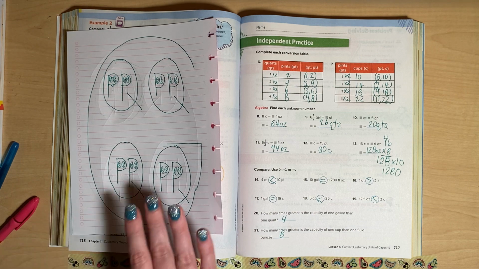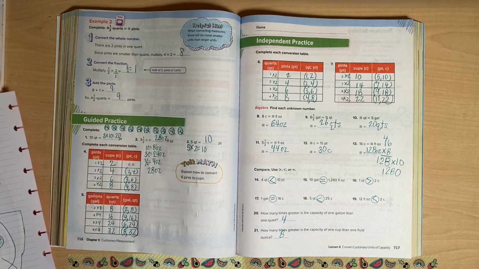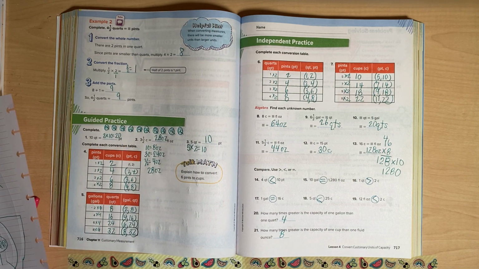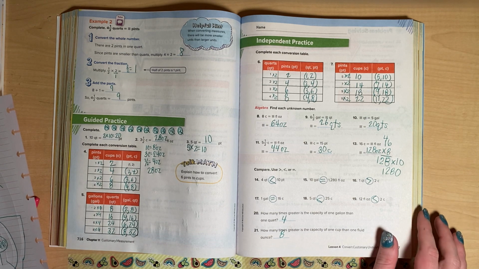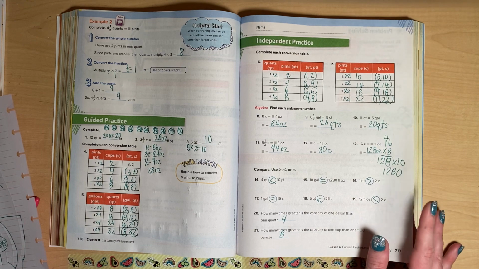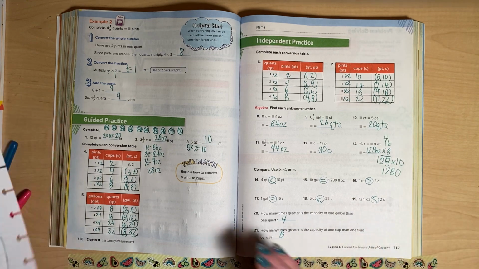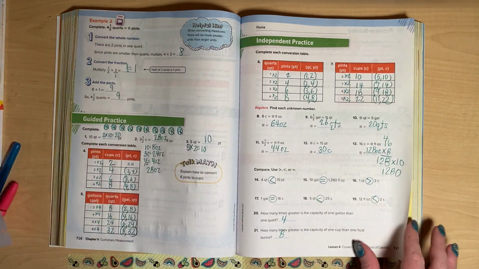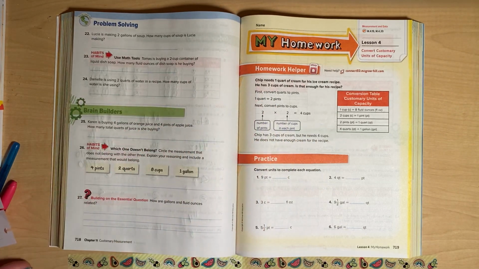If you have any questions, please go back and watch, because I feel like this is a concept that's kind of hard to grasp. So please go back and watch if you have questions. Please use this chart. We have one last page left to do.